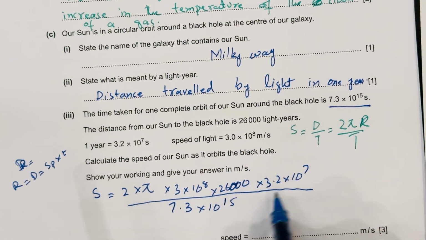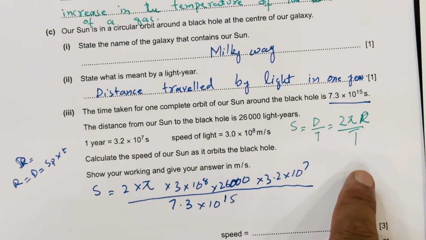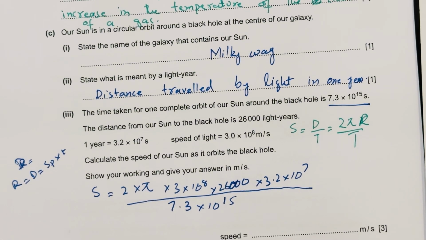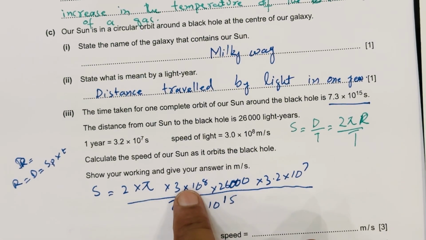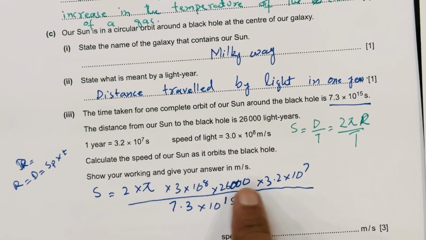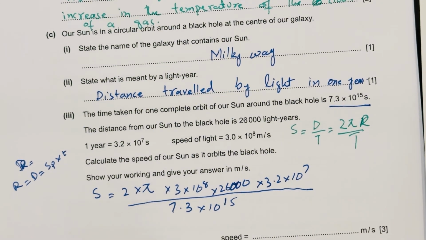Mostly students make a mistake over here, so I am repeating it. Speed is equal to d by t, 2 pi r over t, and r is equal to speed into time. So we take the speed of light, multiply by time, and then convert into light years. After dividing it, we get the answer.